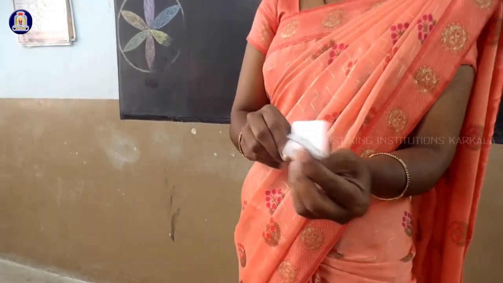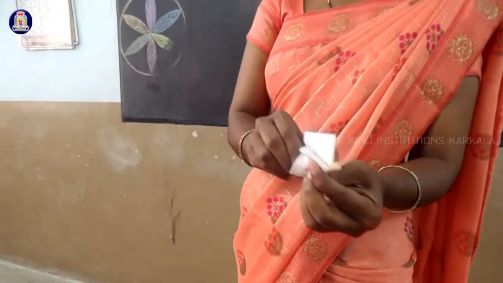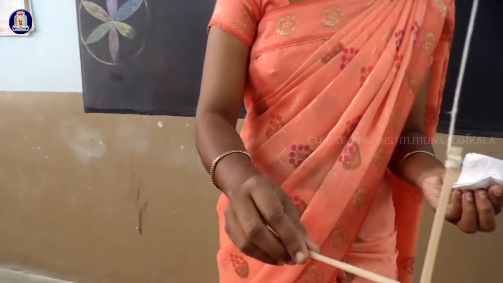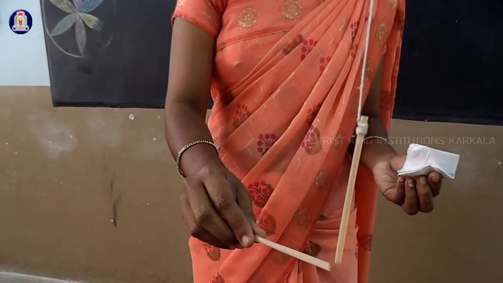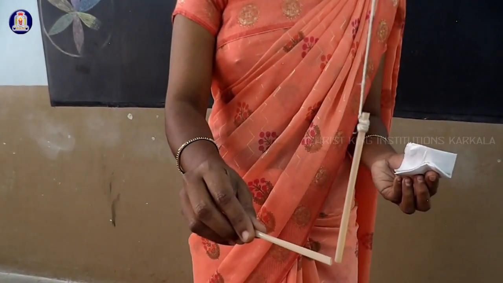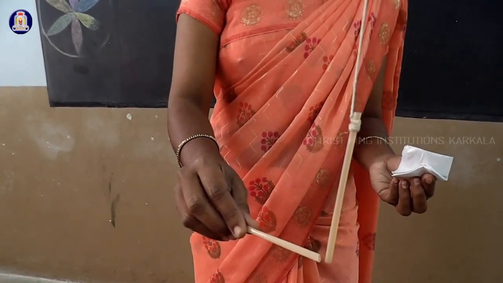Now bring this charged straw near an uncharged straw. Can you see the attraction here? Can you see the movement?